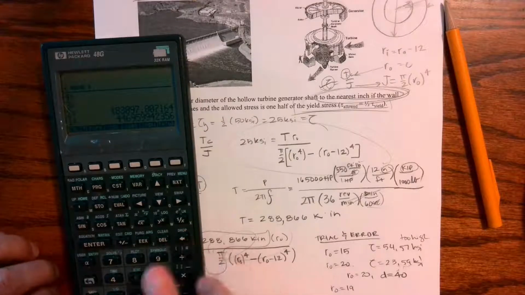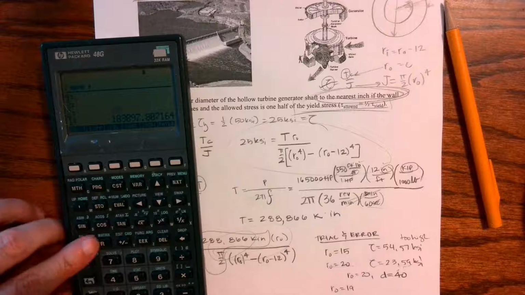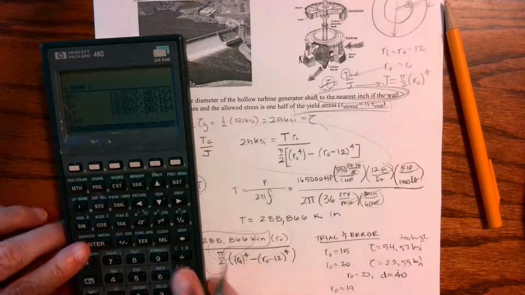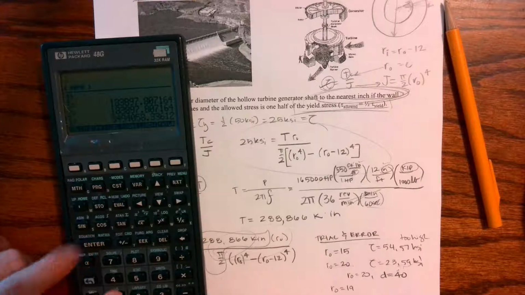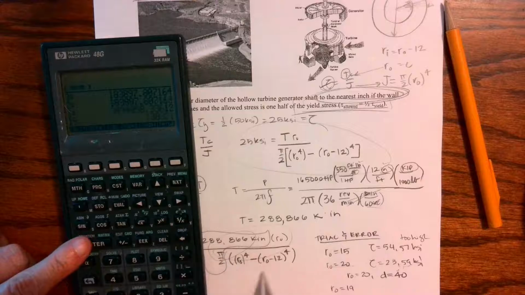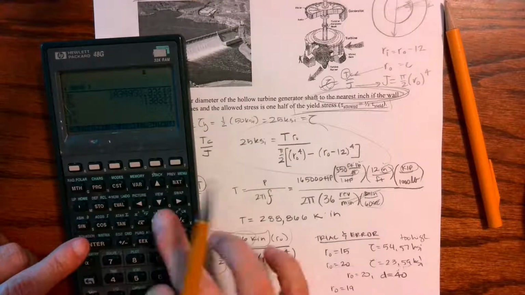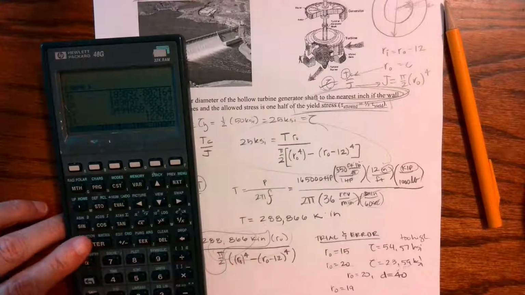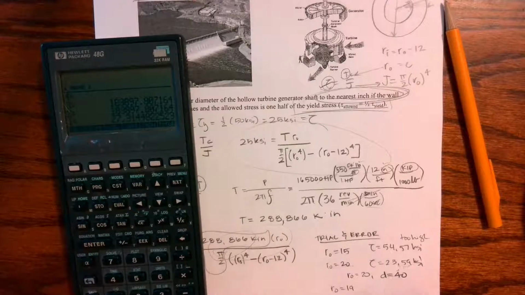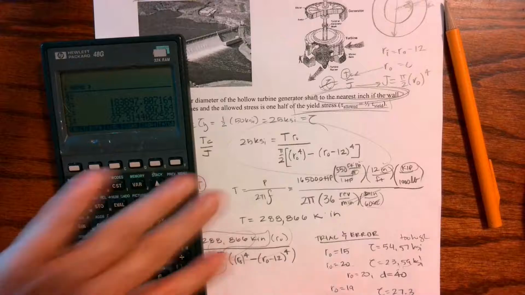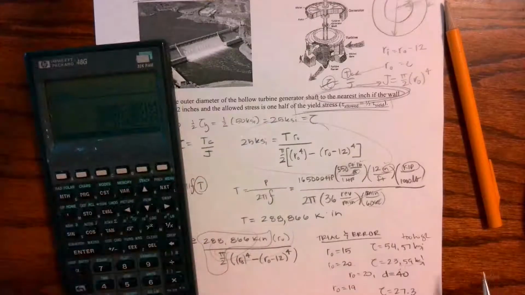And I get a really big number that doesn't make sense. So I'm going to try that again. I have 19 times, and then I have 19 to the fourth, and I have 7 to the fourth, minus, divided by, and I get a shear stress of 27.3, which is too high.